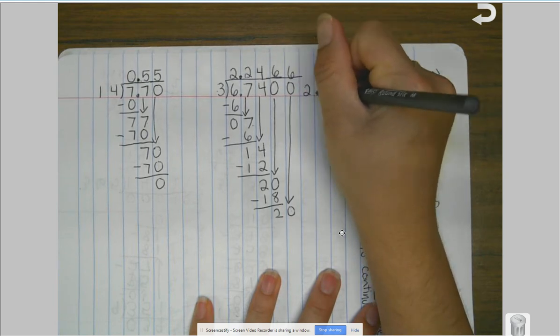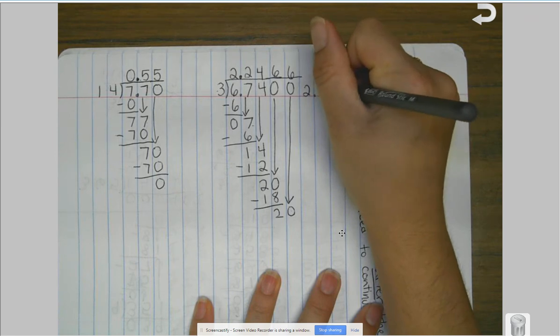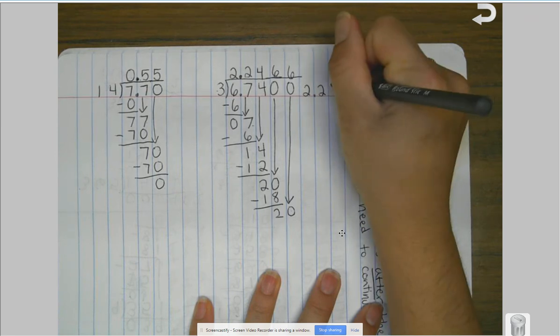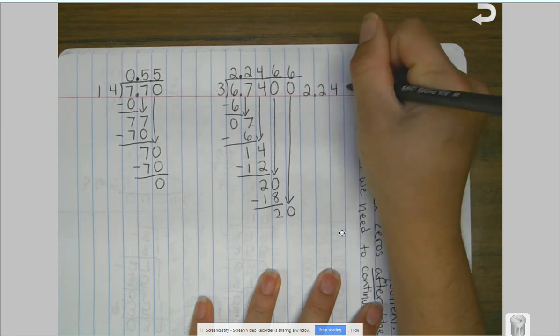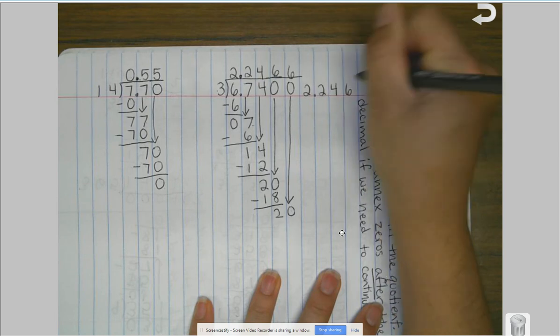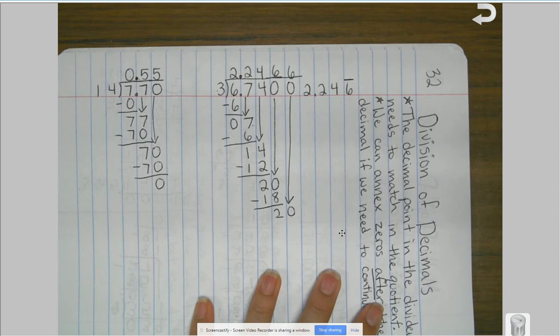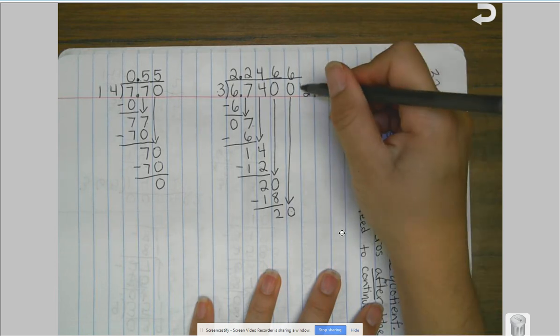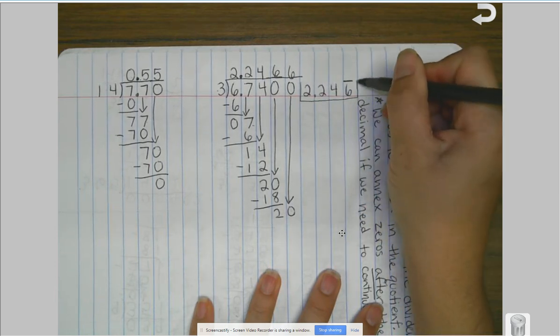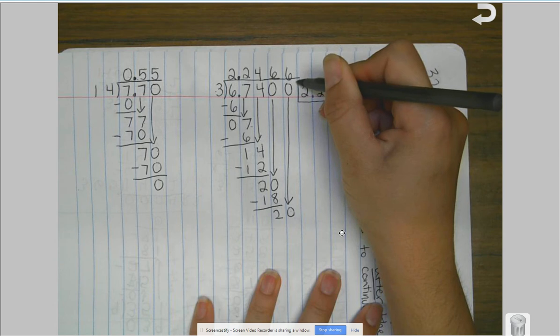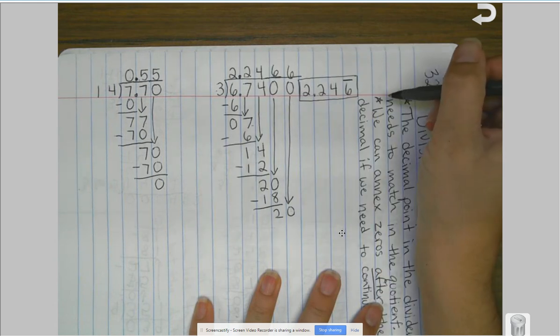A repeating decimal looks like this. You write the original number, so 2.24, and then when it starts repeating, you write the part that repeats, but you draw a line over the top. That tells me that the 6 is going to go on and on forever, but I don't have to write it forever. So this is our final answer. That would be a repeating decimal.